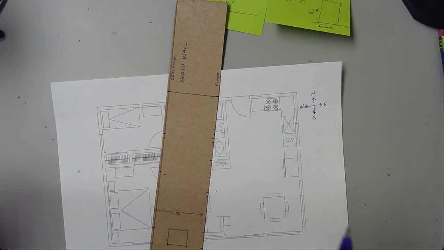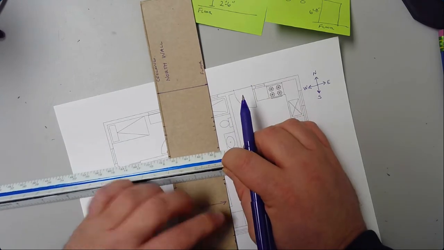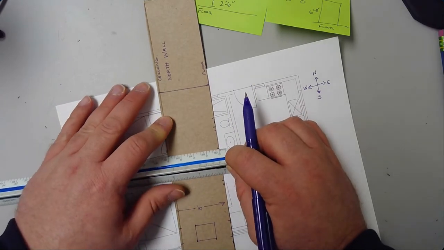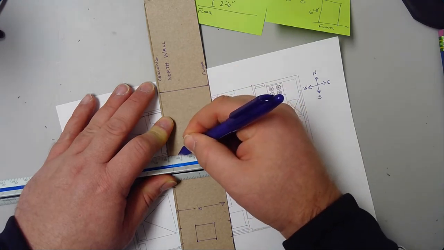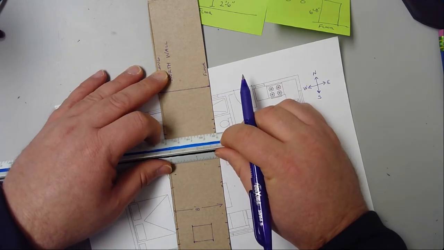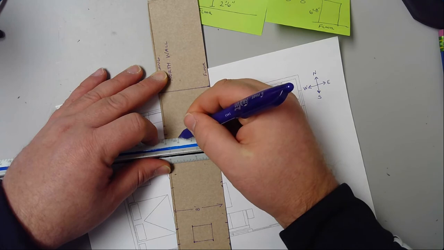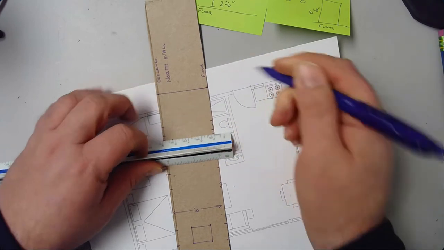So I'm looking at 1/4. Here we go. Here's my 1/4. Six foot, 6.5. I'm just going to eyeball 8, which is just a little bit higher. I'm going to go back to my next one. 6 foot, 6.5. 6'8" would be roughly right there.